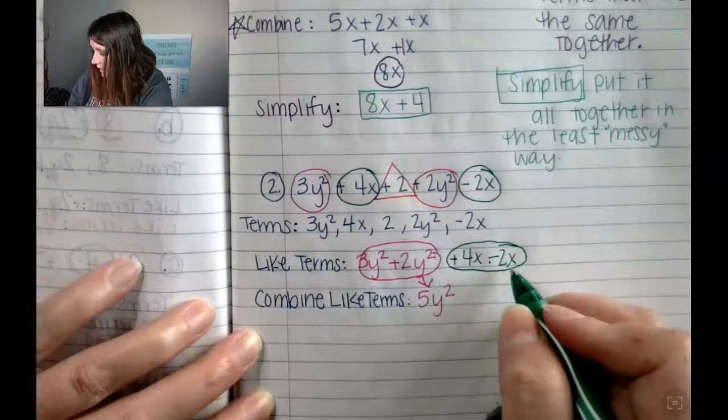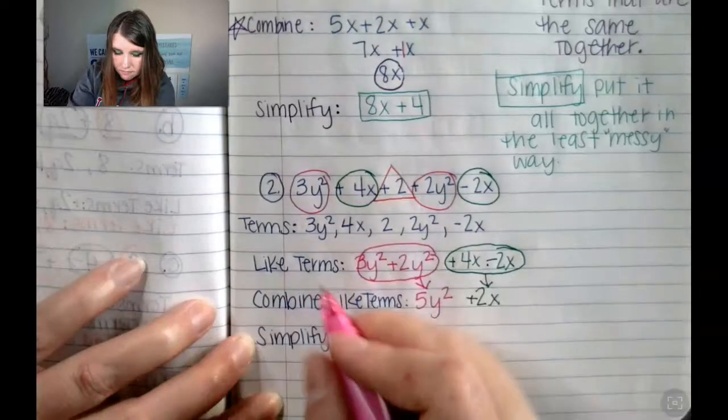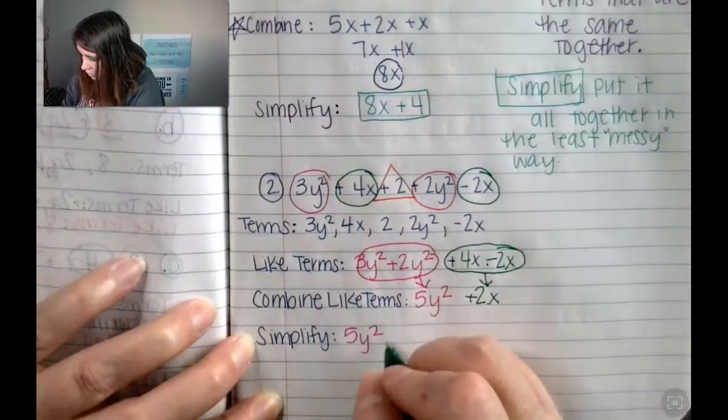All right, to simplify this, you are going to write everything down and then not forget about the one that's left over. Okay, so we have 5y squared plus 2x, because we've got both of those.